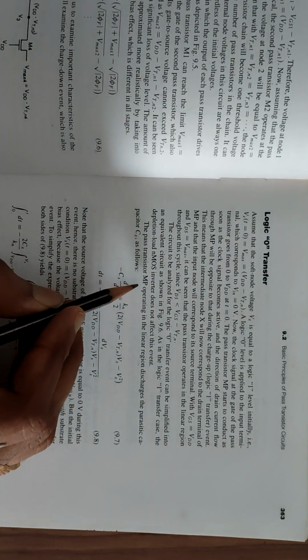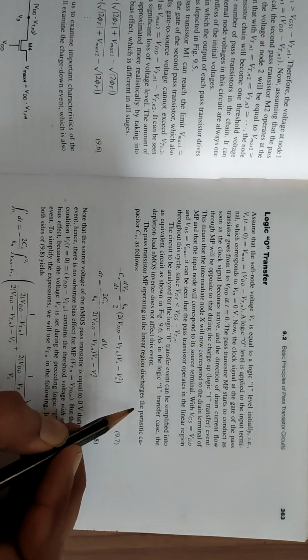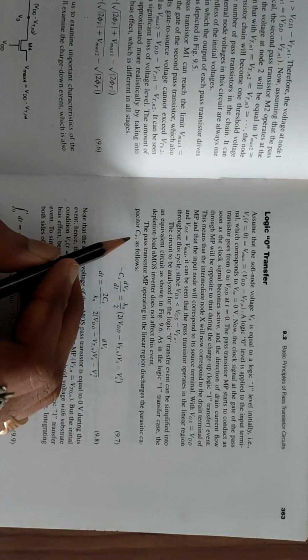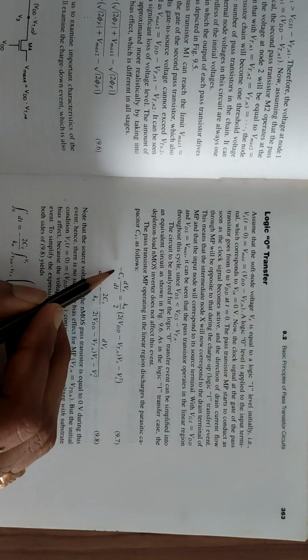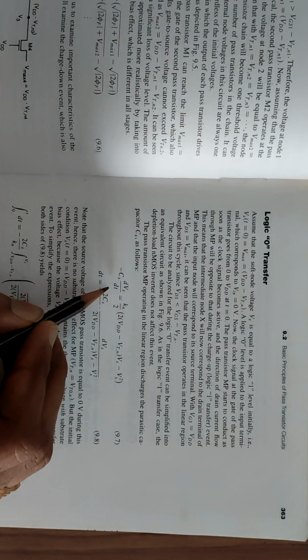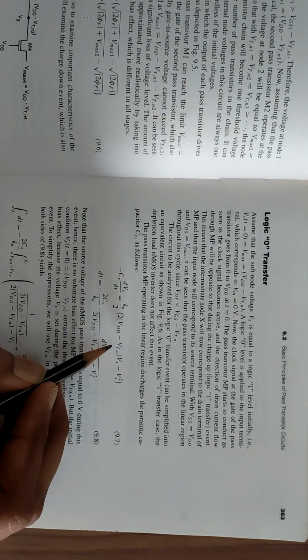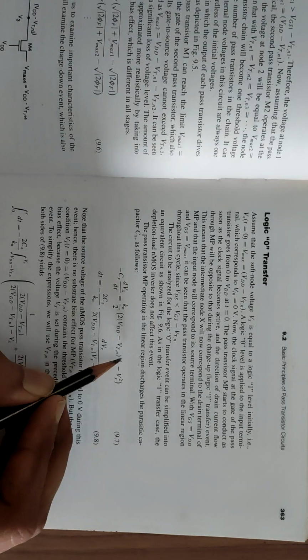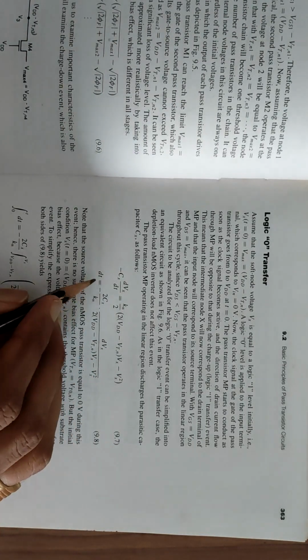The pass transistor MP, operating in the linear region, discharges the parasitic capacitor CS as follows: minus CS dVx by dt equals Kn by 2 into (VDD minus VTN) Vx minus Vx square.